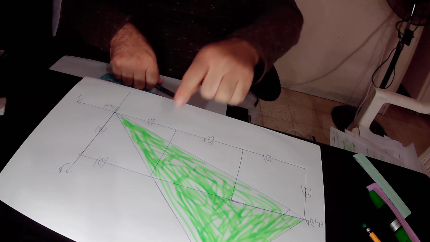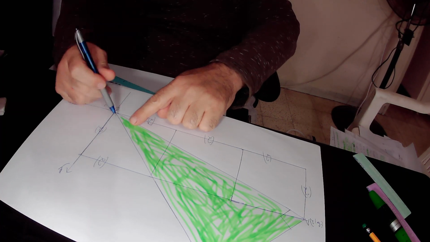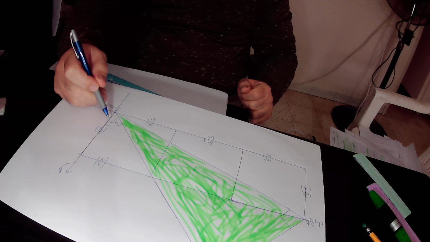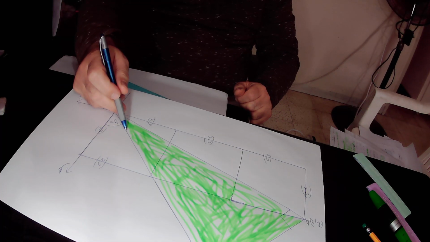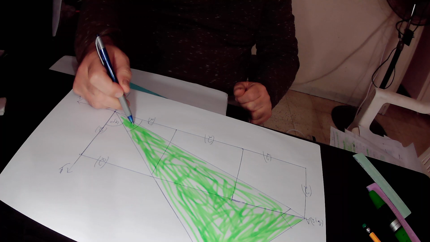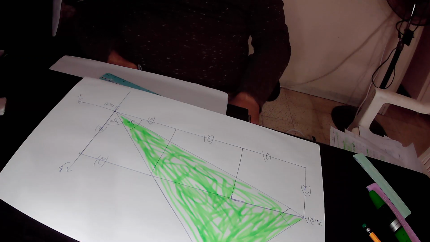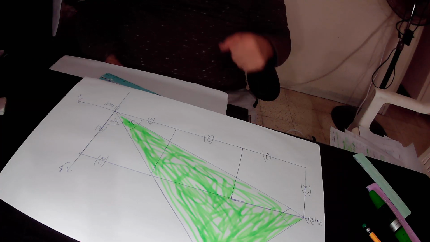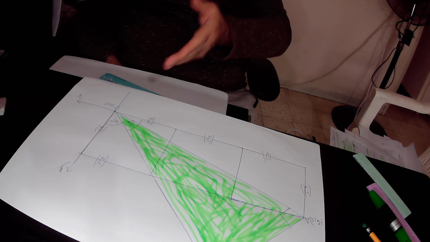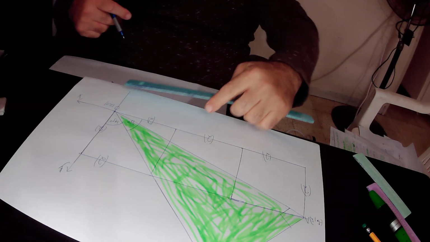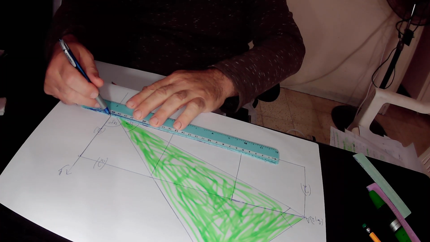Therefore, this angle will be equal to 45 degrees inside, and the other half must also equal 45 degrees inside, according to the rule that the diagonals of a square bisect the angles of the square. Each angle of a square is 90 degrees, and the diagonal bisects it, so each half must be equal to 45 degrees. This is, of course, a right angle.